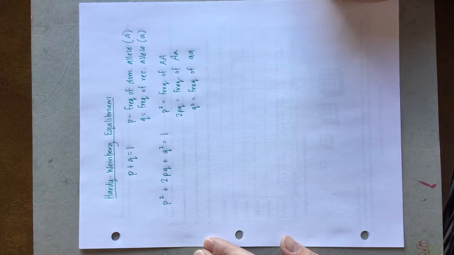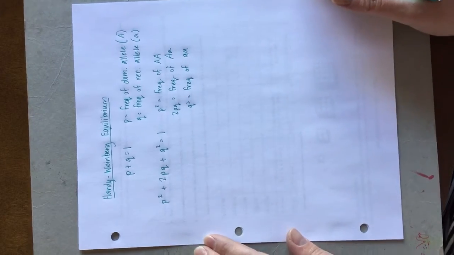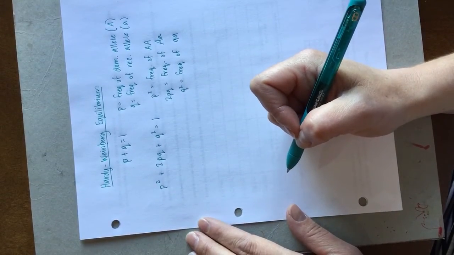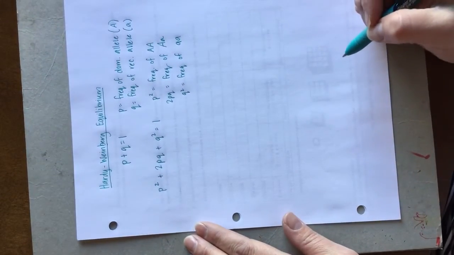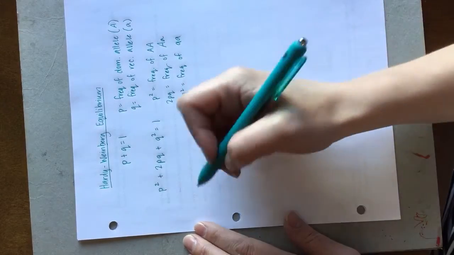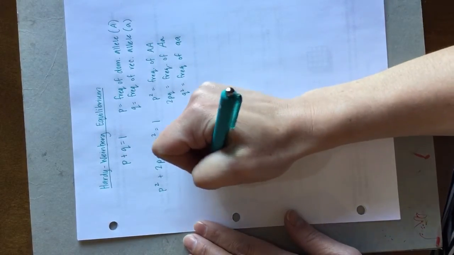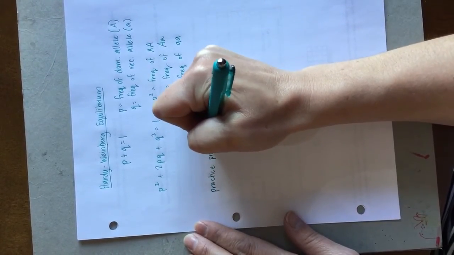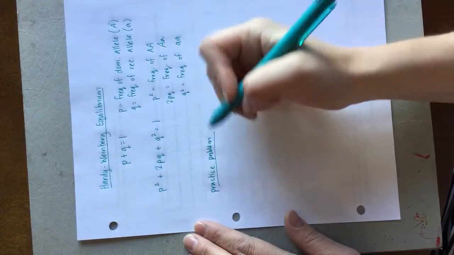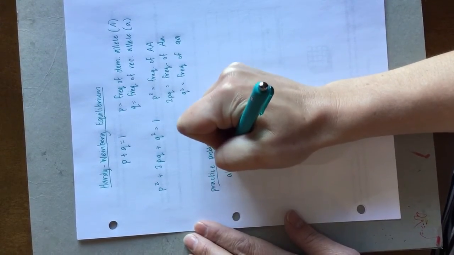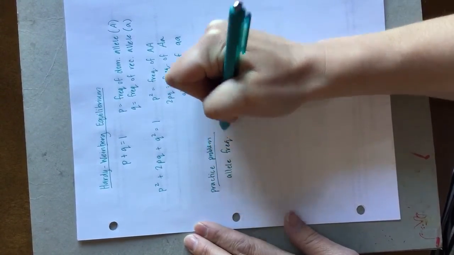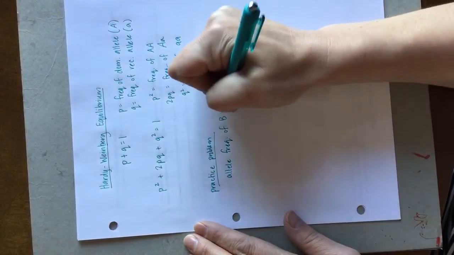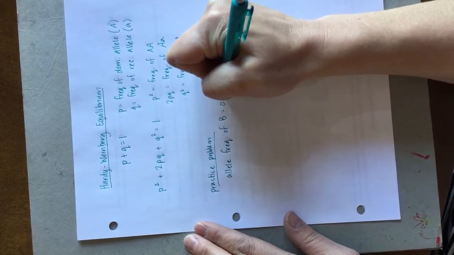Let's do a practice problem. The problem that is on the last slide of the notes page. So we'll set it up here. It gives you in the practice problem that the frequency of the dominant allele is equal to 0.7.